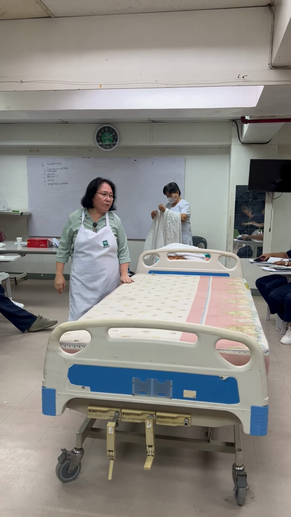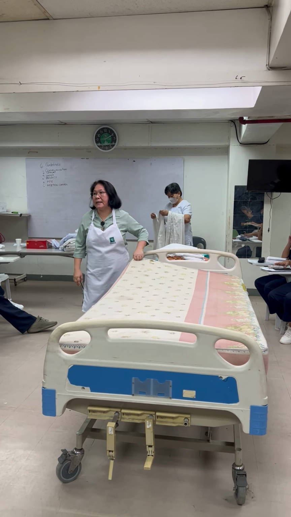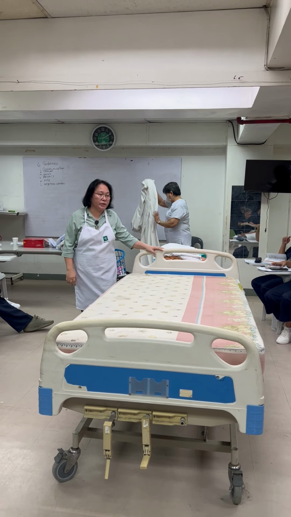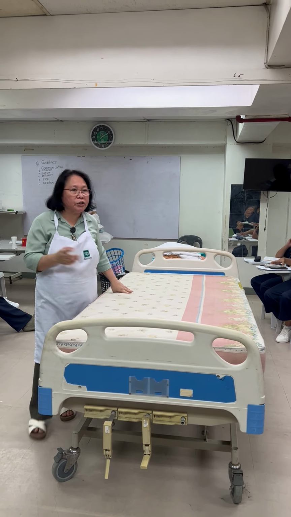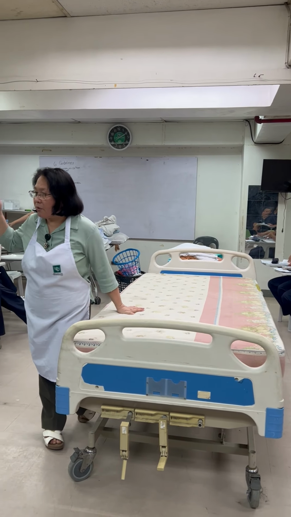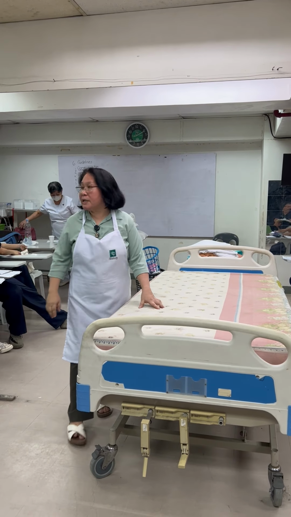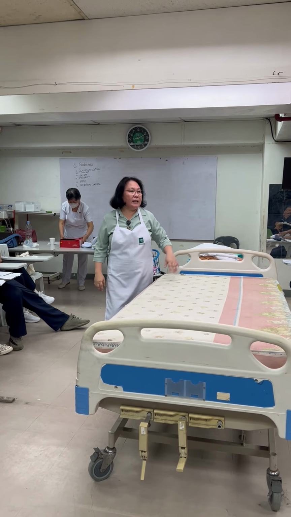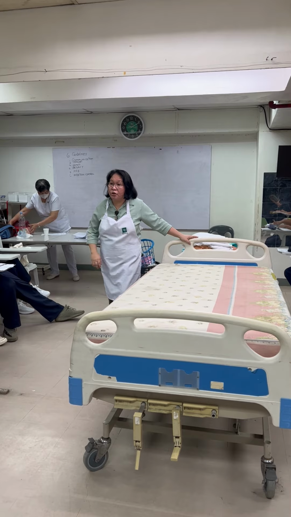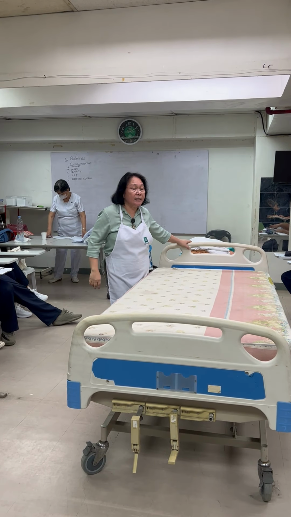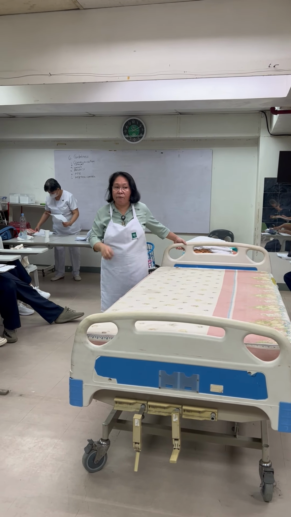Okay? Money and leftover medicines go to the nurses station. Now, if you see tissue paper, sponges, cotton, where will it go? Which trash can? What color? Yellow. Part of infection control, throw it in the yellow, which is infectious.